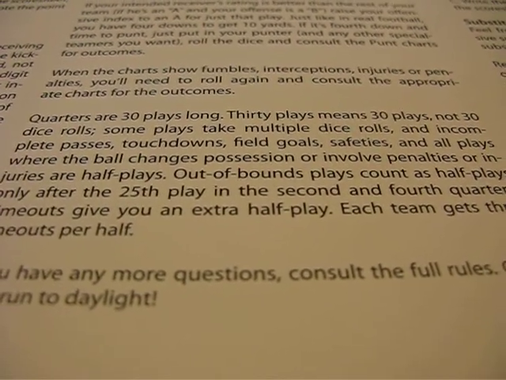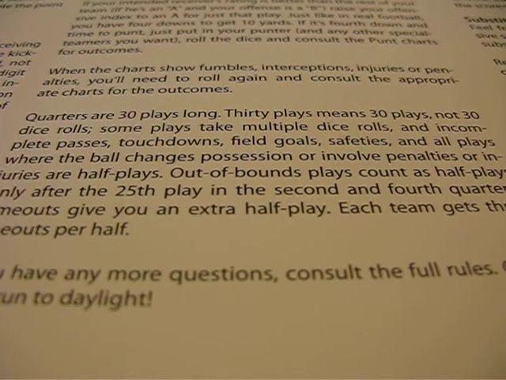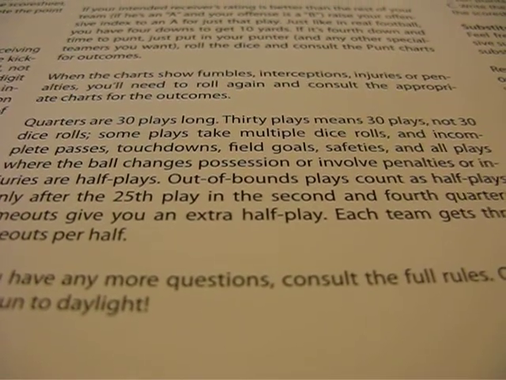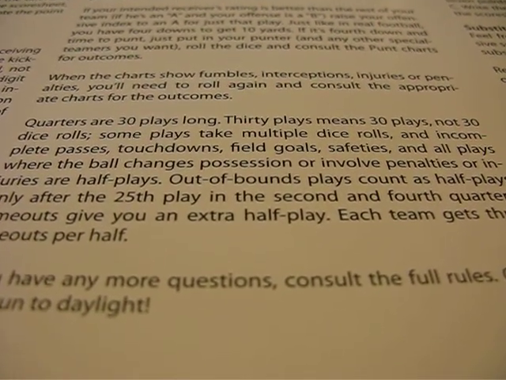Okay. Now after every demonstration of every different type of play, that's the last thing I'm going to tell you. Okay, is this a half play or a full play?